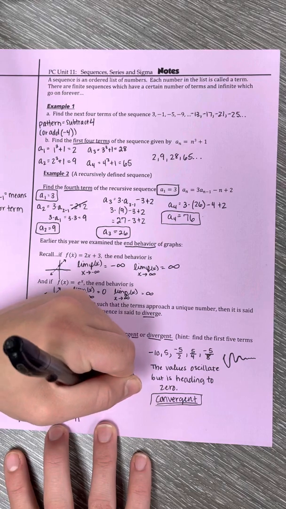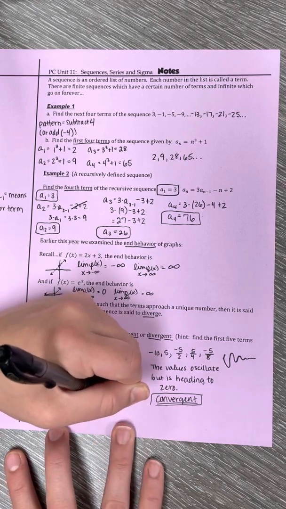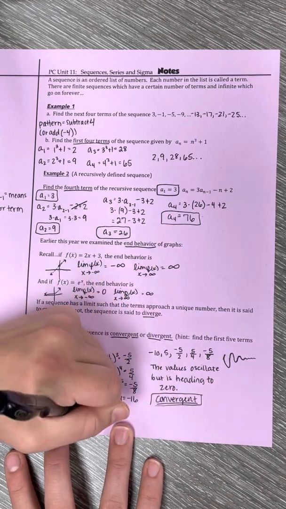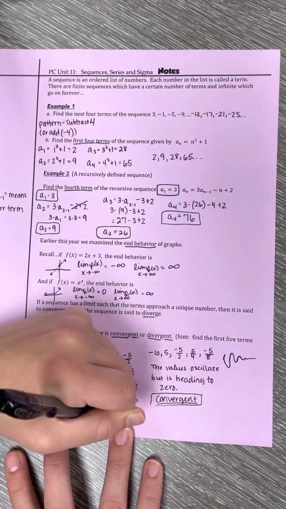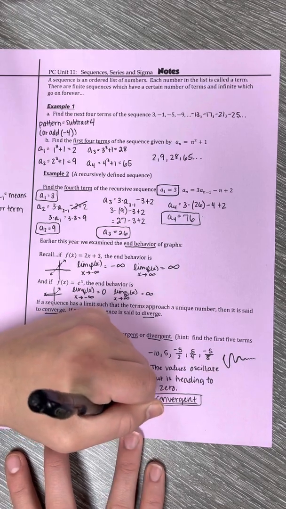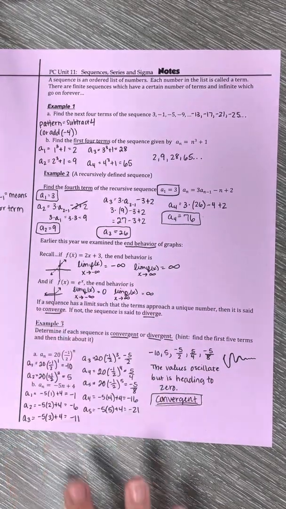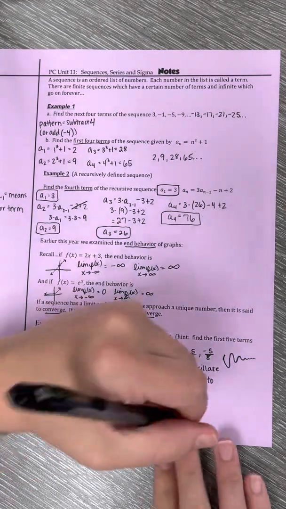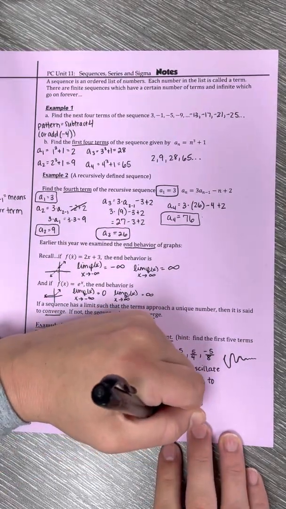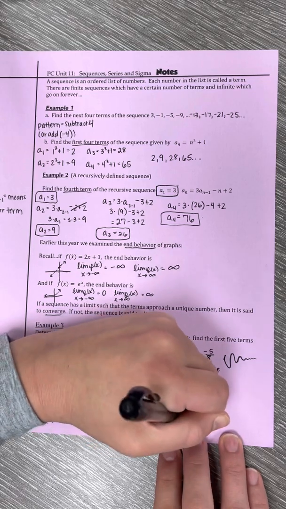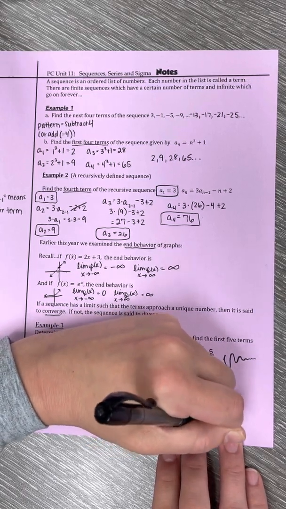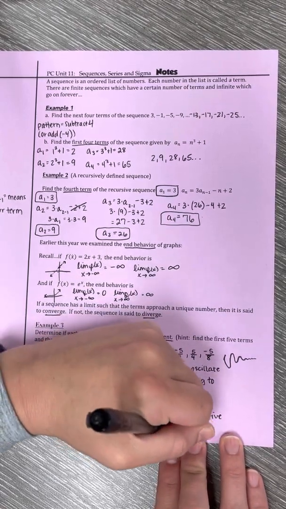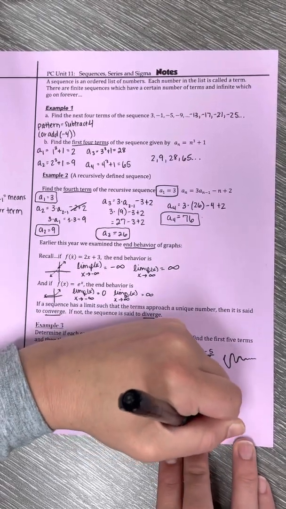A4, negative 5 times 4 plus 4, negative 16. And then A5, negative 5 times 5 plus 4 is negative 21. All right. The values are headed to negative infinity, which means it's divergent.